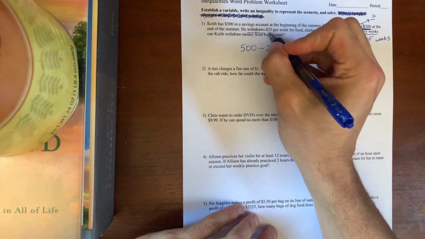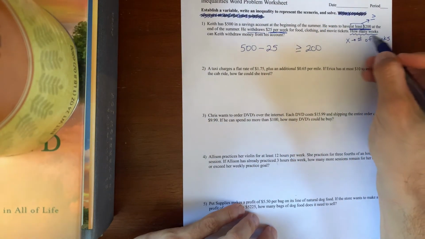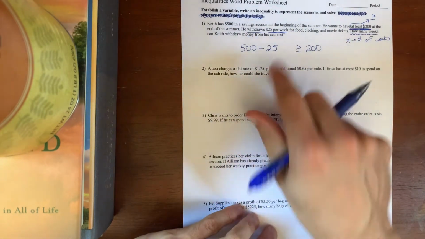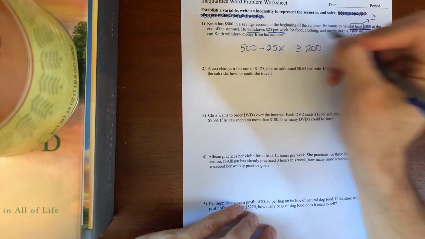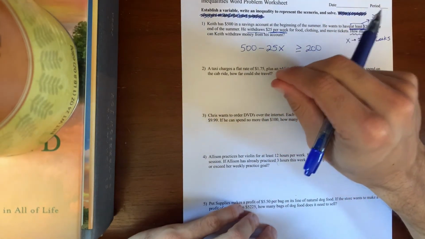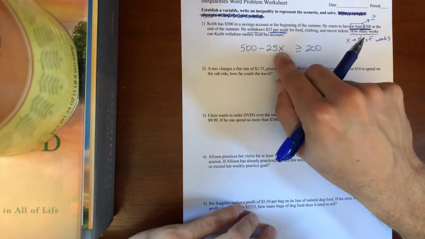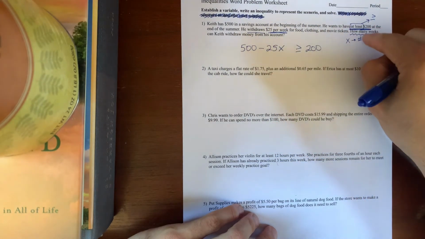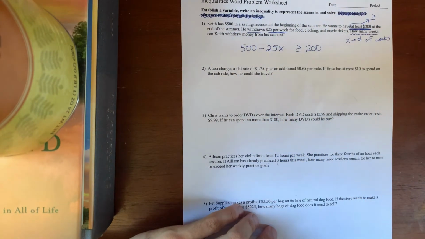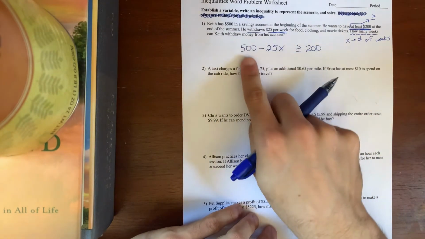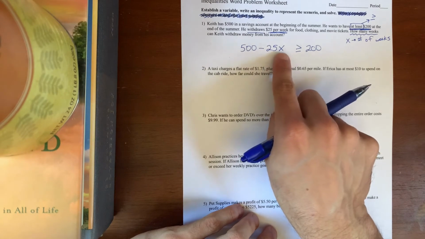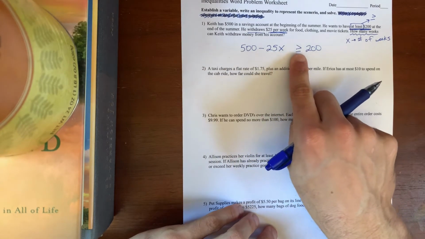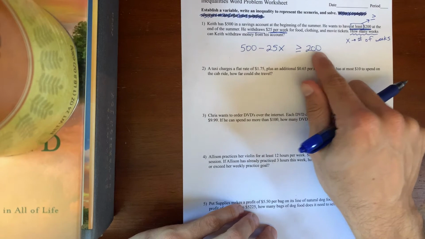And again, I said that when that question at the end, how many weeks, that's my unknown amount, right? I don't know how many weeks he's going to take it out, but $25 per week. So that's going to be 25x because it's $25 for each week or times the number of weeks that he can take it out. And that's what we're figuring out. That's what it's asking. How many weeks can you withdraw money? So that's my equation. The $500 savings minus $25 per week has to be greater than or equal to that $200 that he wants to have at the end.